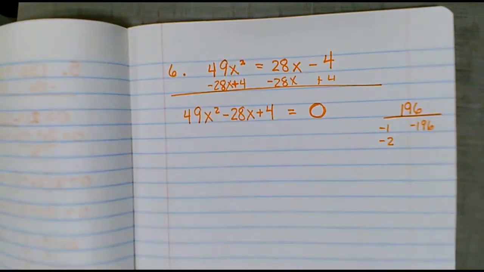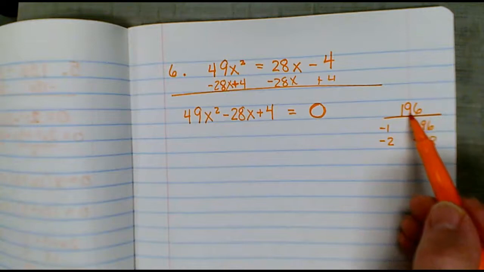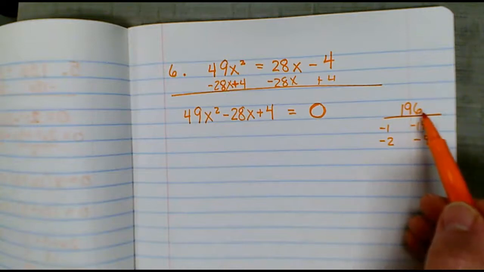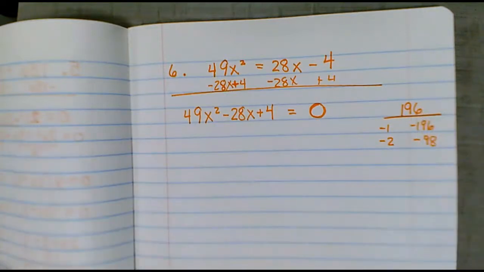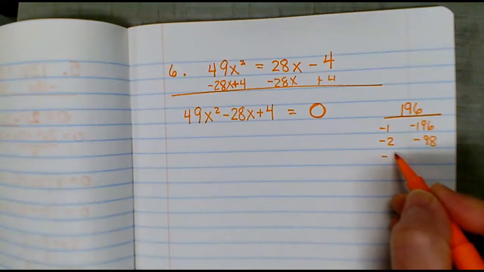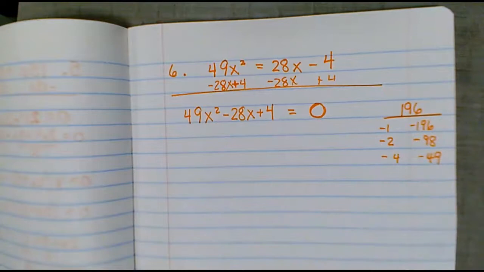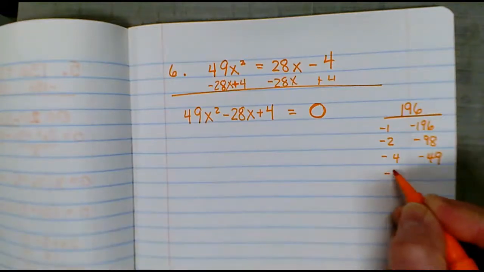And so, 2 and 98. 3's not going to go into it, but 4 will. Negative 4 and negative 49. 5 won't go into it. 6 won't go into it. Will 7 go into it?